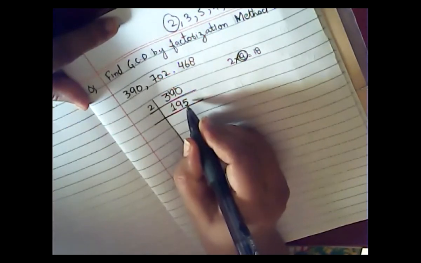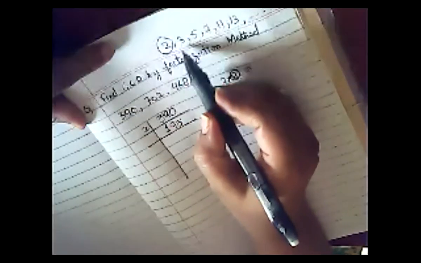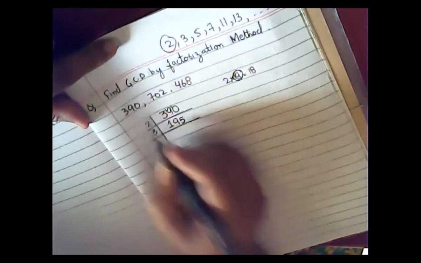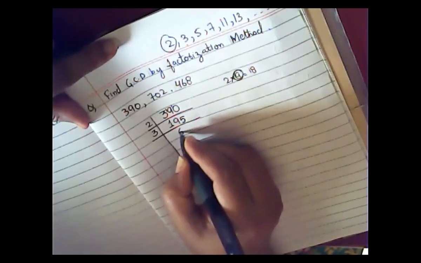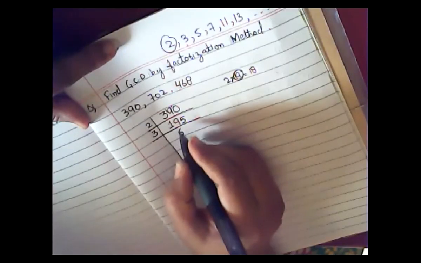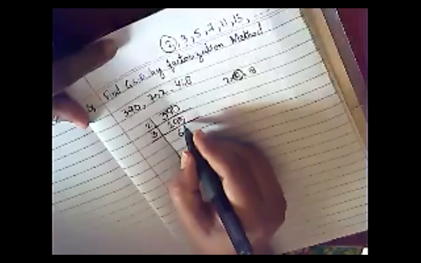Okay, you will get your quotient here. Now here you have 5, so you cannot divide it by 2. So you will pick the next number, that is 3. Now divide by 3. 3 into 6 is 18, and 1 is left. You carry 1 to the next number, which becomes 15.